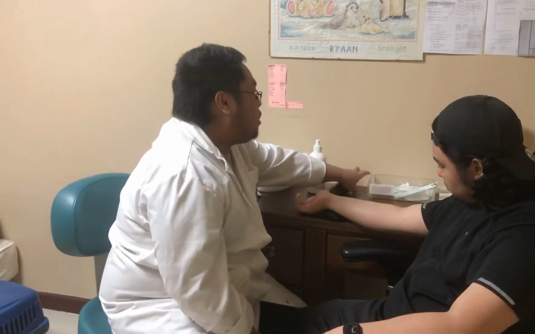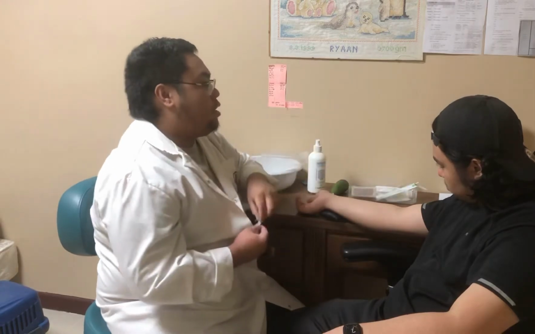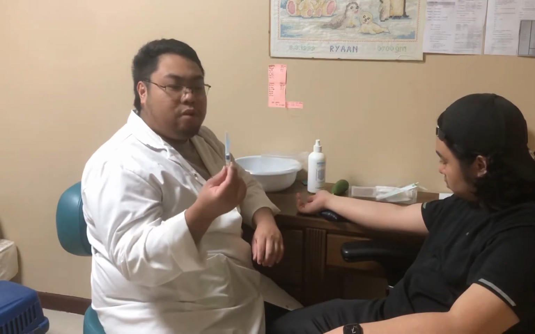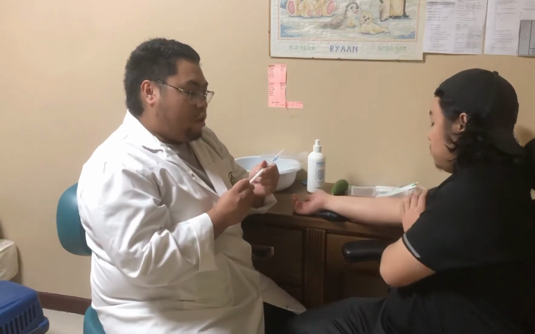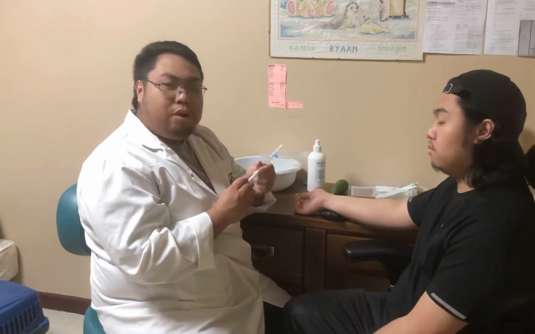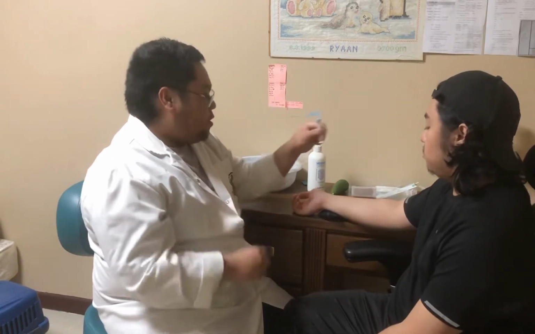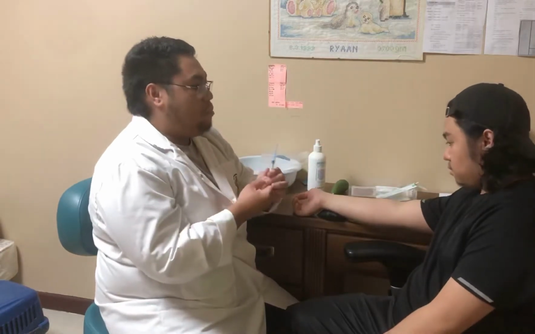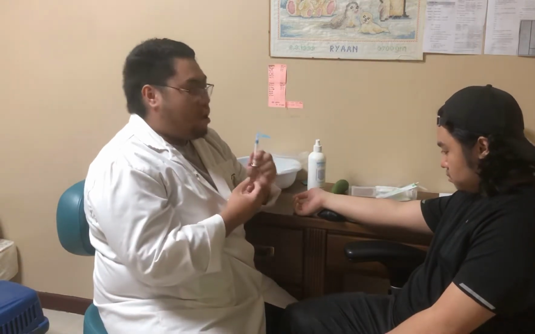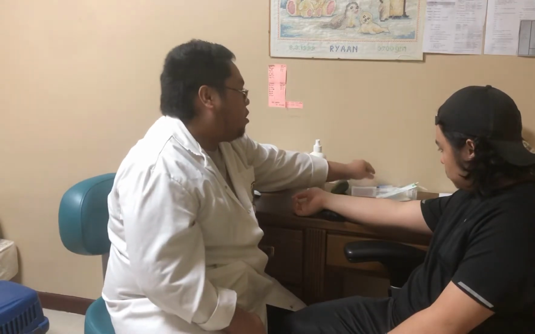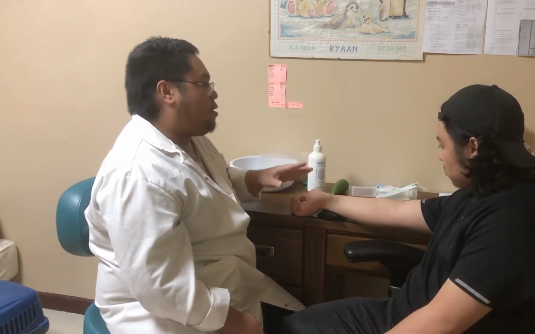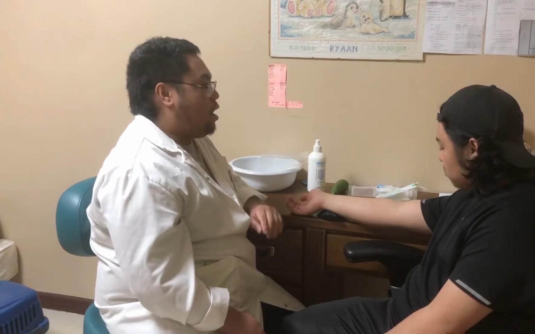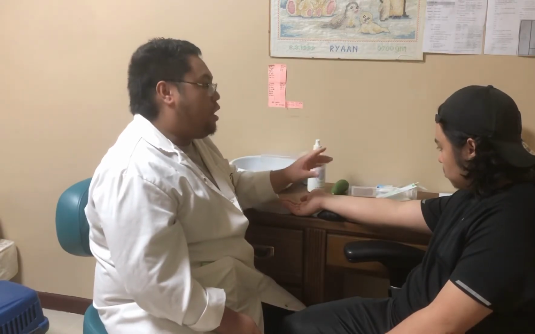So the next step is to heparinize the needle and the syringe. But this one is already pre-heparinized, so we're just going to prime it in order to make sure that the heparin solution is mixed well. Also, eject all the bubbles because the air inside might alter the result. So now we're going to prepare the site and the fingers used to palpate the site by cleansing it with iodine and alcohol.